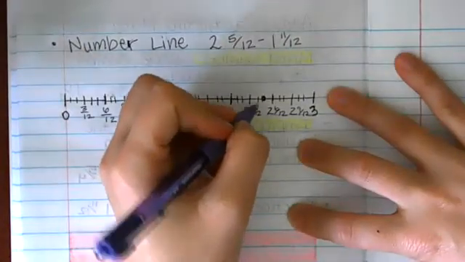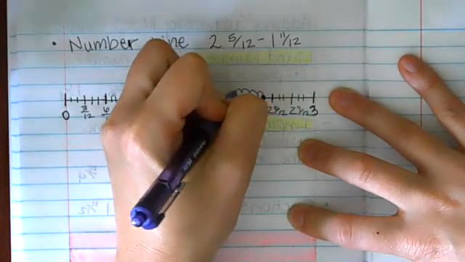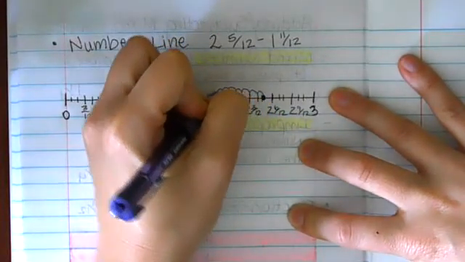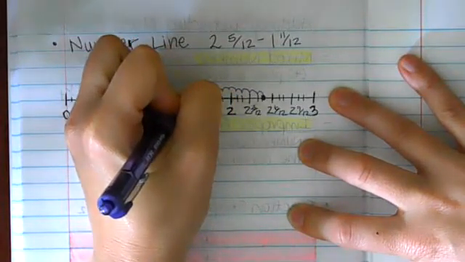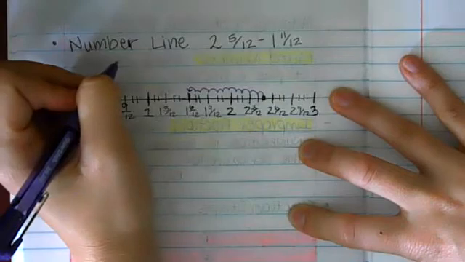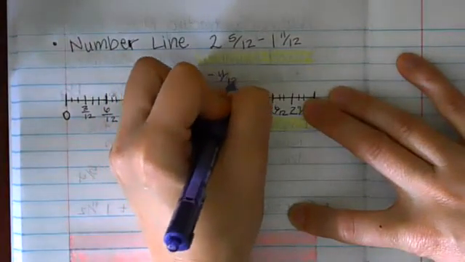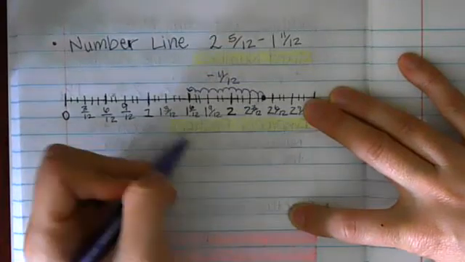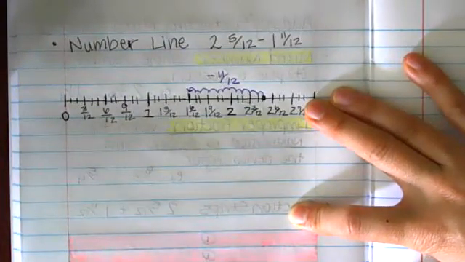So I have 1, 2, 3, 4, 5, 6, 7, 8, 9, 10, 11. And I have myself now at 1 and 6/12.